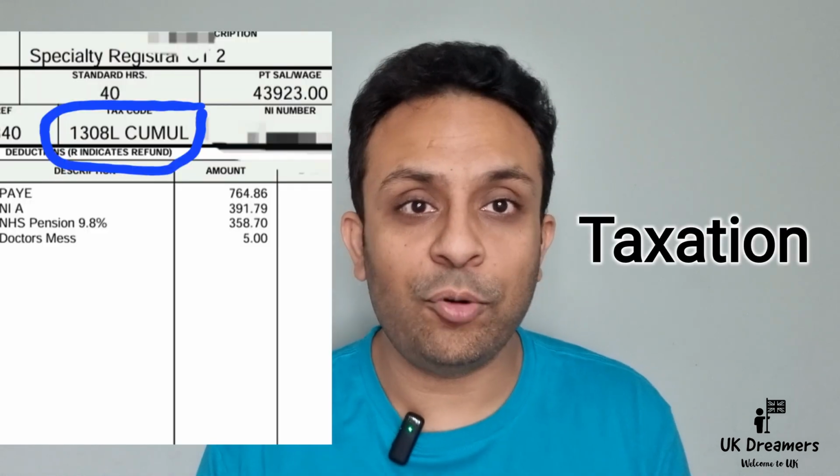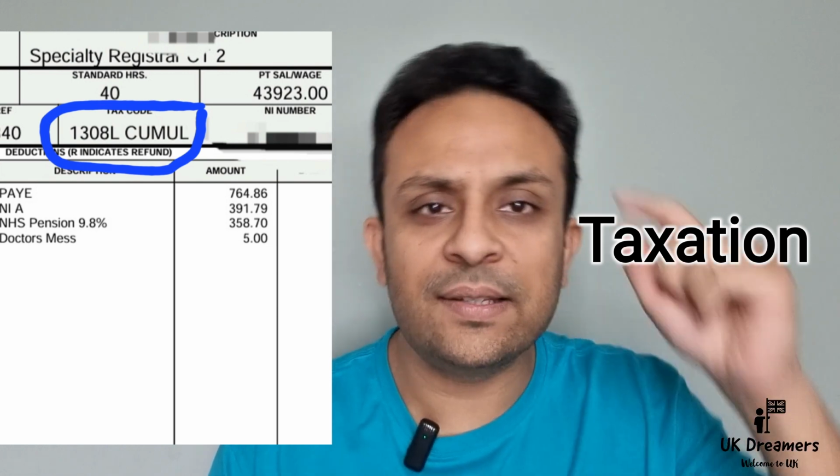And the second most common reason that you get inappropriate pay is the taxation. When you look at your pay slips, there is some sort of tax code written in everyone's pay slip.